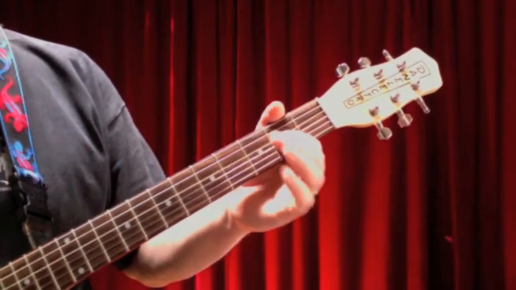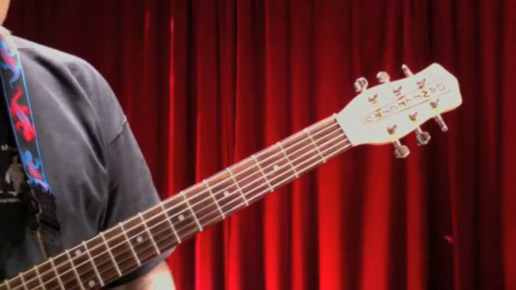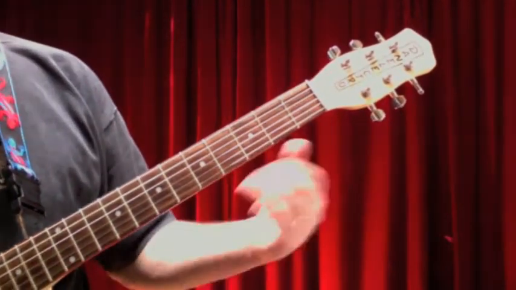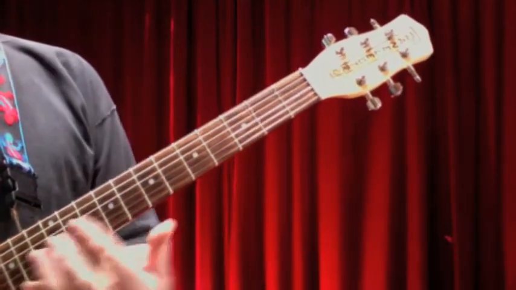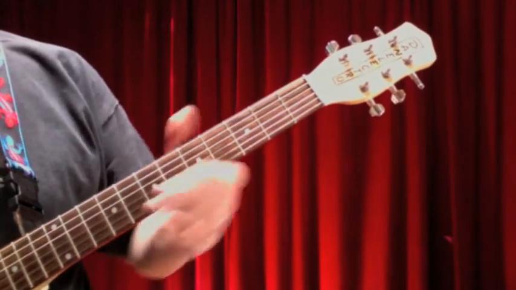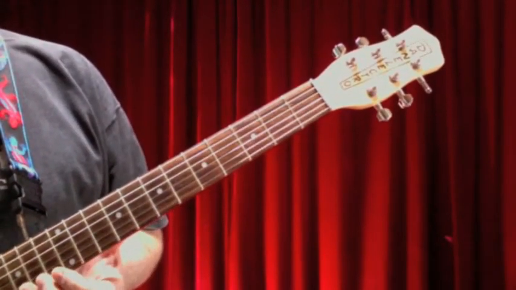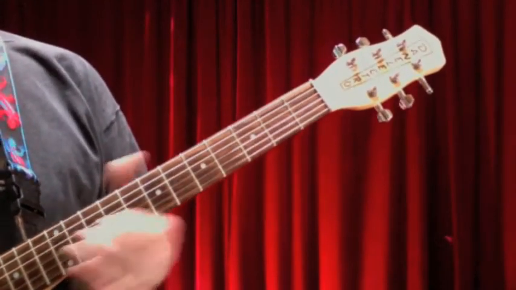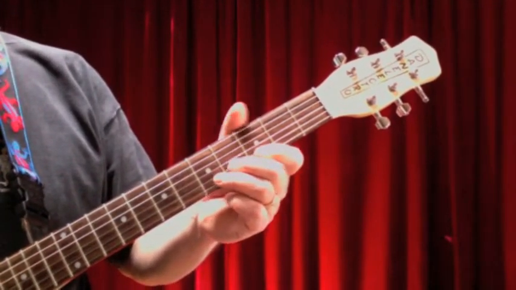D, E, A, and I finish on the A, which is a perfect time for the chord progression to come back into the A here. So this is all timed so that it fits in nicely with the chord progression. So one more time.